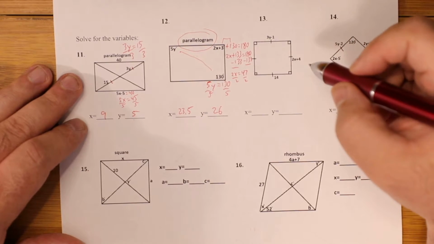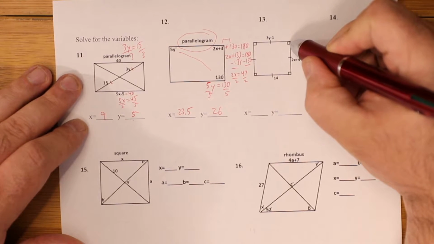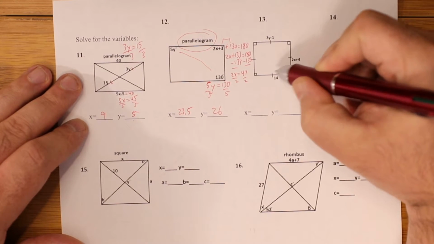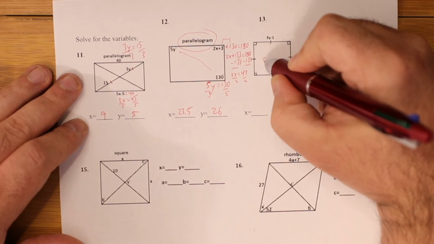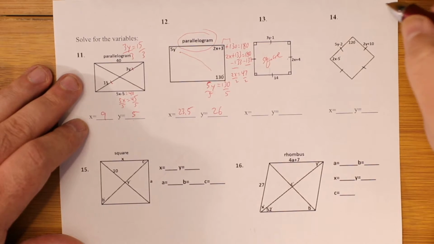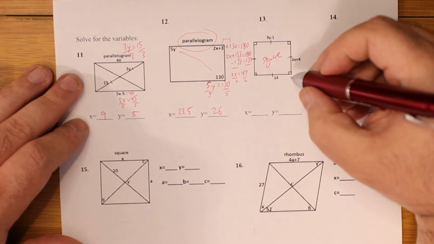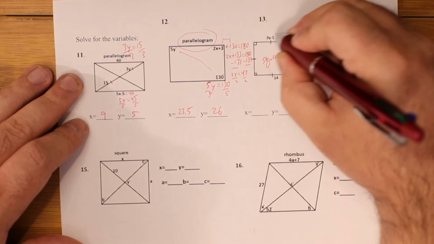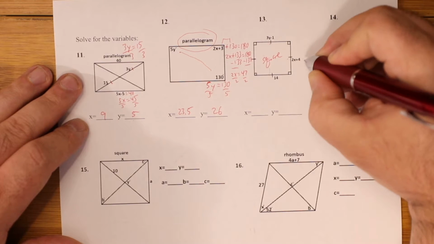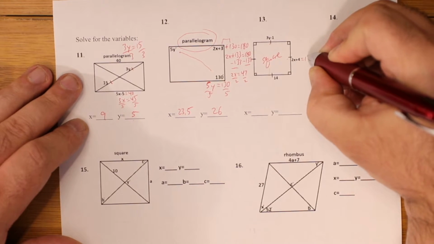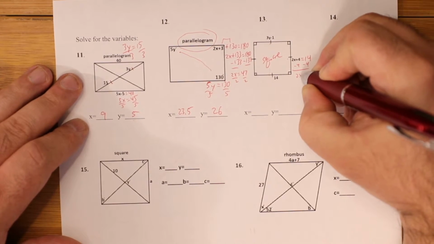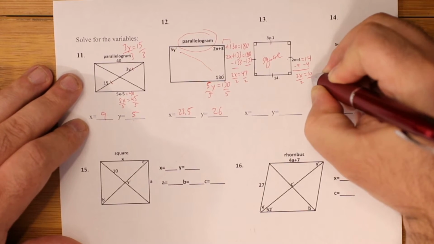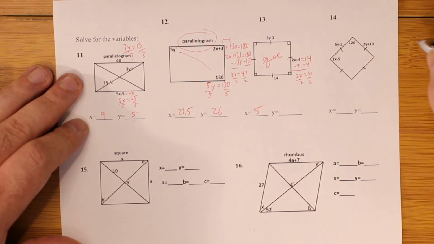Number 13, this one is a rectangle because you have these 4 angles. And on top of that, you have all 4 sides, making this a square. Because it's a square, that means every single side is equal to each other. So since it has 14 down here, 2x plus 4 equals 14. Subtract 4 from both sides. 2x equals 10. Divide by 2 on both sides, you get 5.